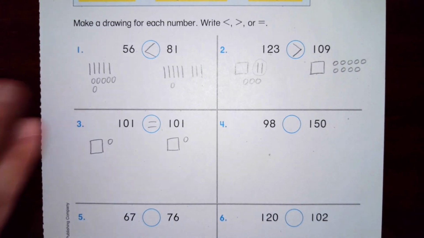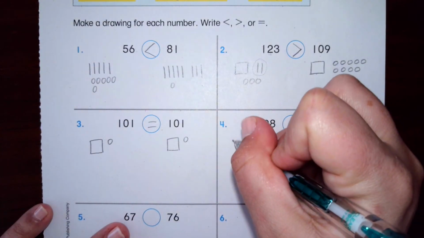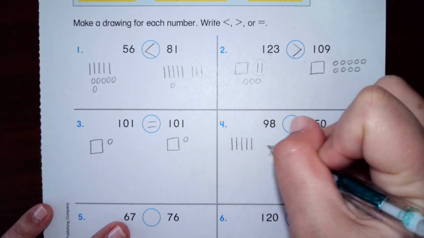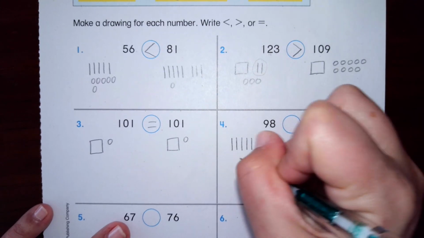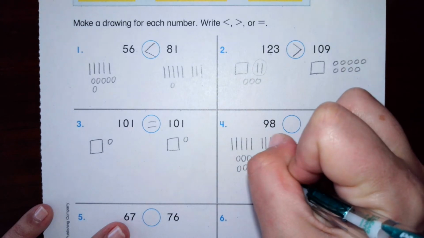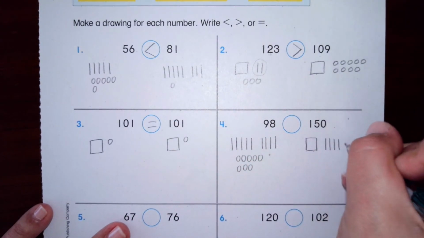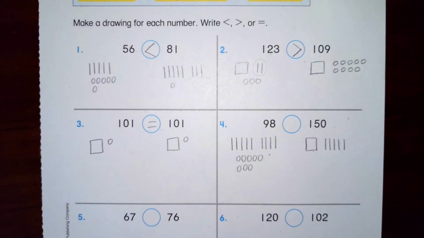All right. Number 4 is one of the more tricky ones. Now let's go ahead and start by drawing each of those numbers. So I have 98 and 150. These look like very different numbers, right?